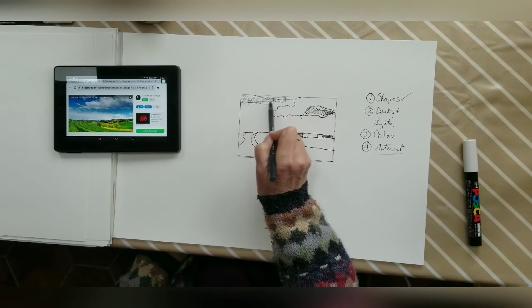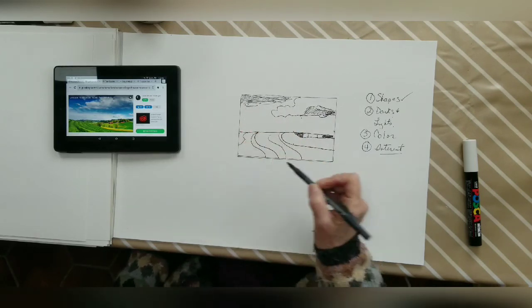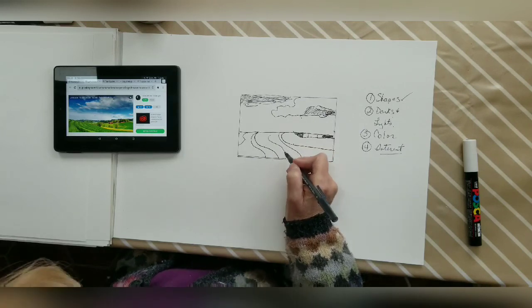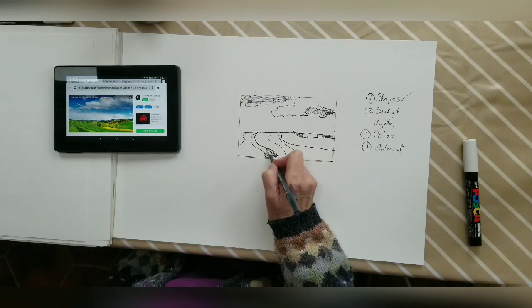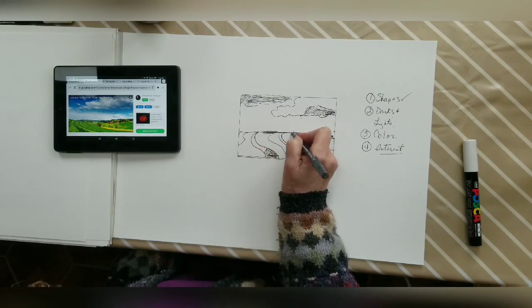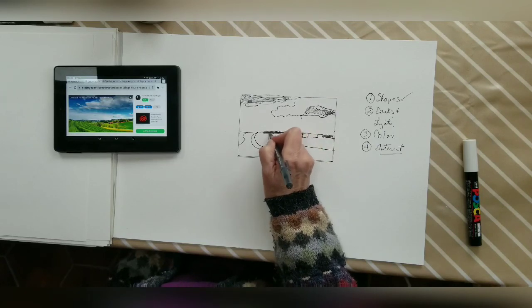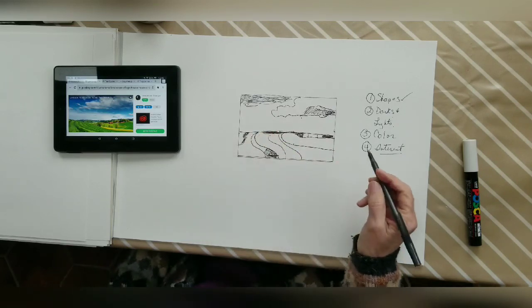All I'm looking for, this is really an art principle that makes a big difference. This is a dark. This part in this shape is very dark. This is dark. This whole little area right along here is dark. This is dark. So I'm not thinking anything about what I'm seeing.